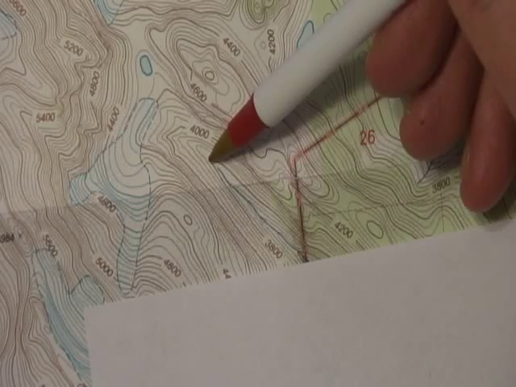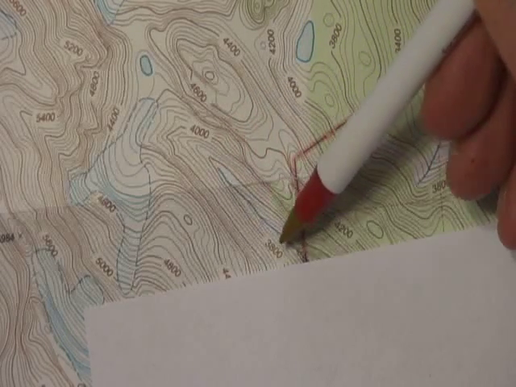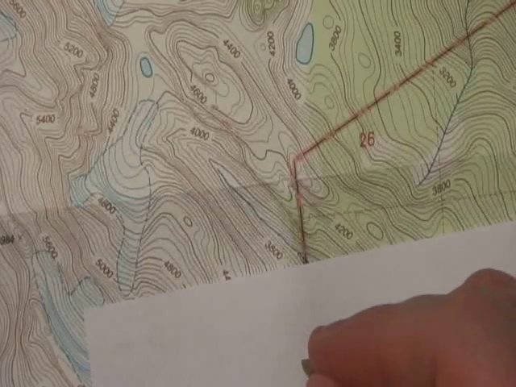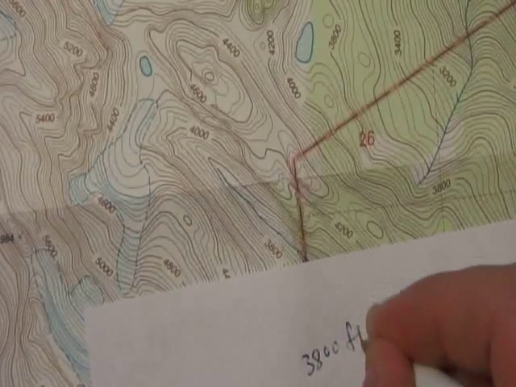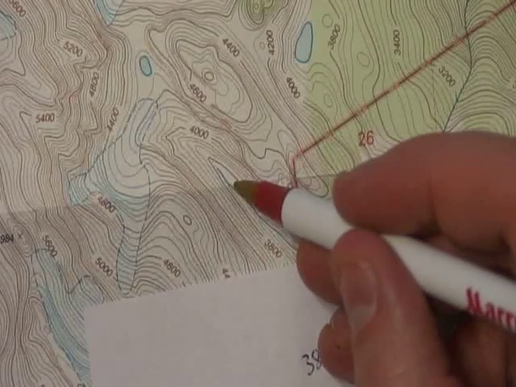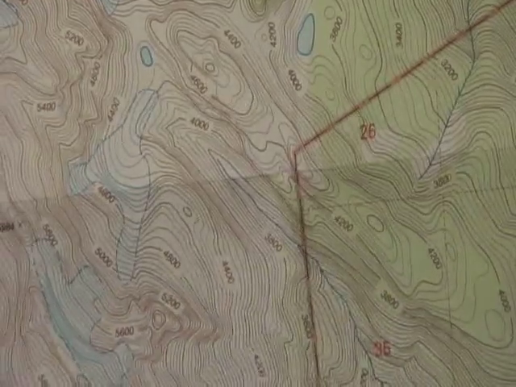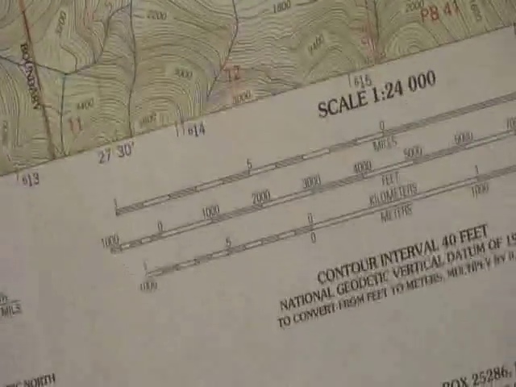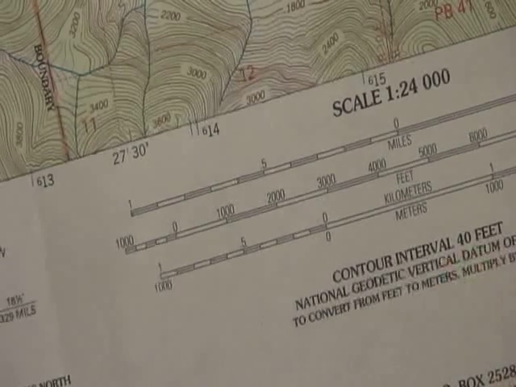Now, as you come back along here, you can see that the index marker is 3,800 feet in elevation. Okay? And then this next contour down, we have to check the contour interval to see what that is. The contour interval is 40 feet.